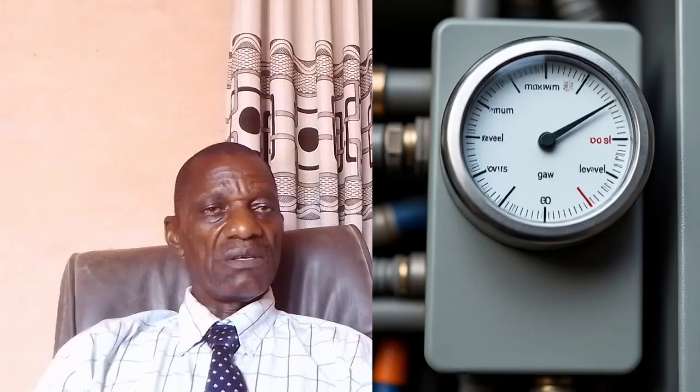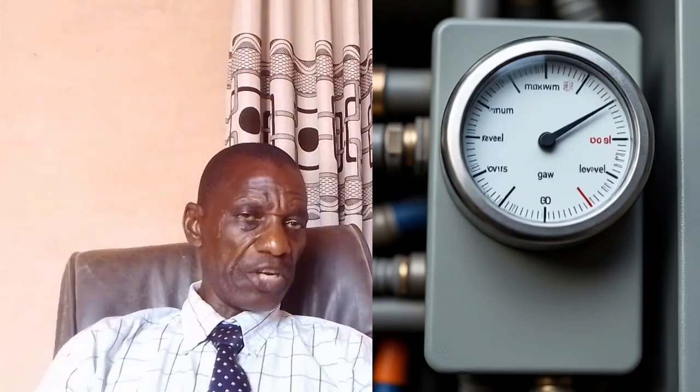We have maximum, we have minimum, and we have the lockout level. So when it is normal, the gas pressure meter shows it, and the analog meter can show it vividly when you go out for inspection.